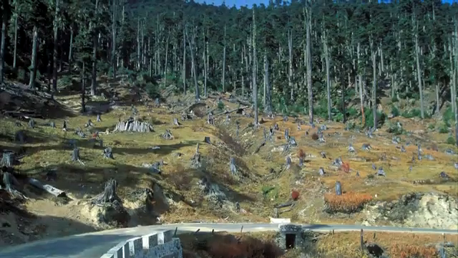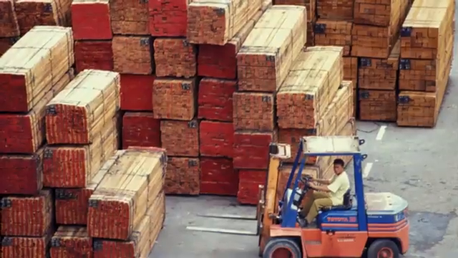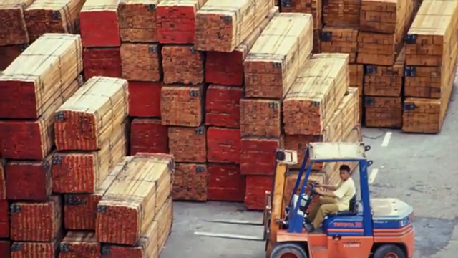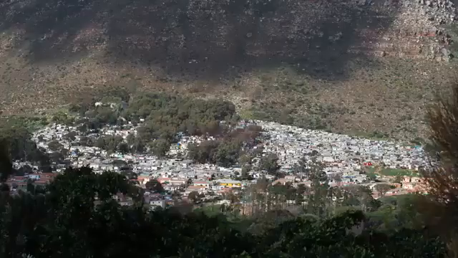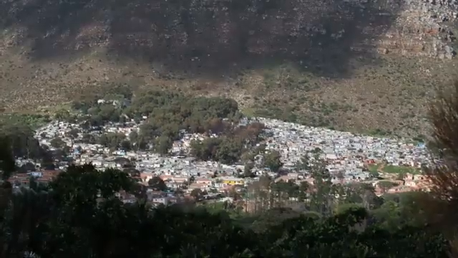A particular concern is the loss of biodiversity. There's a growing recognition that biological diversity is a global asset of tremendous value to present and future generations. But species extinction caused by human activity continues at an alarming rate.